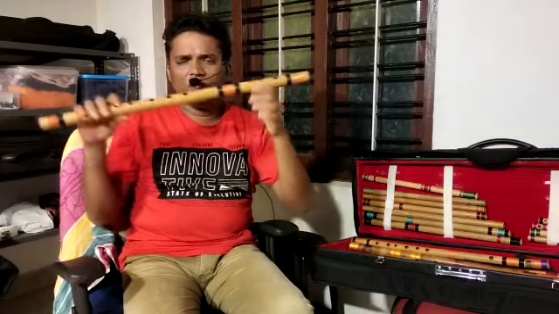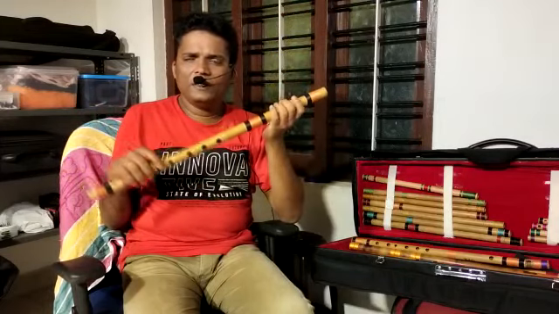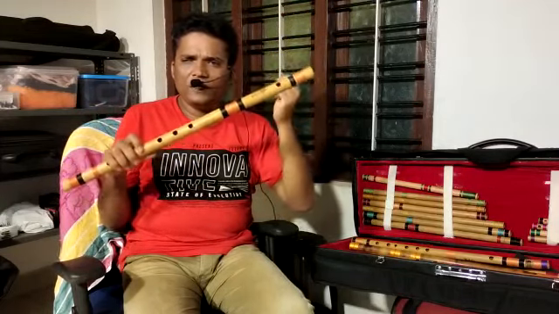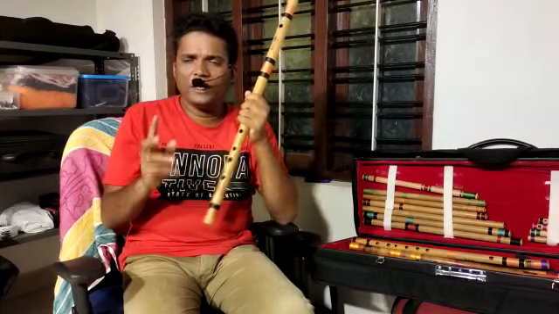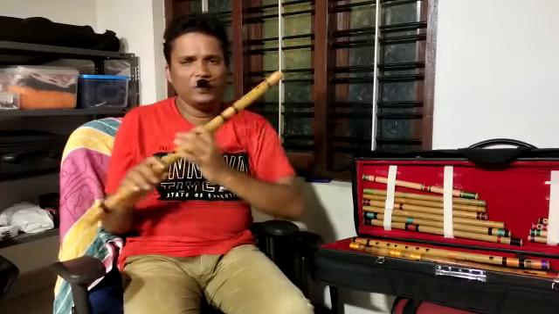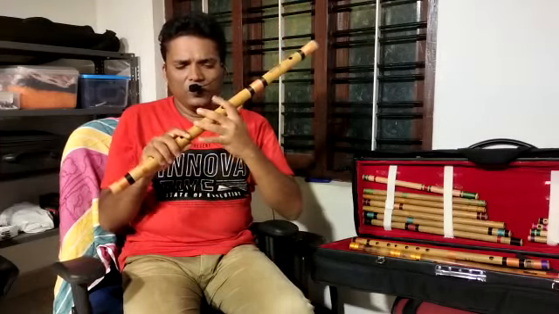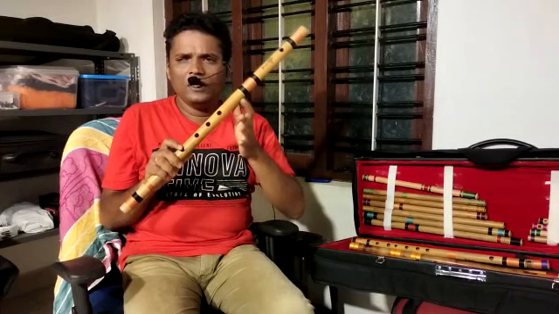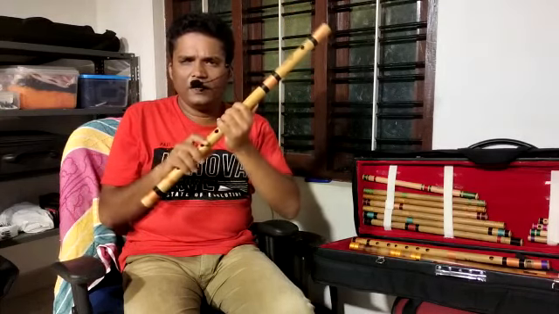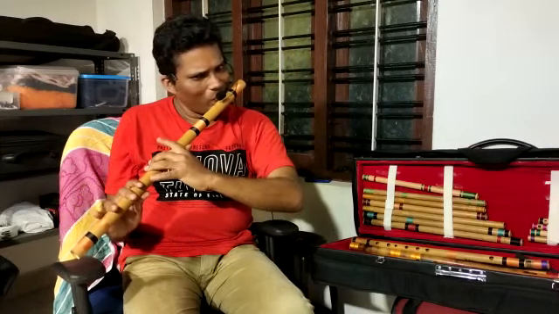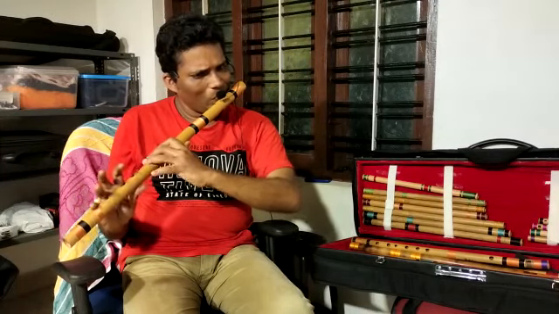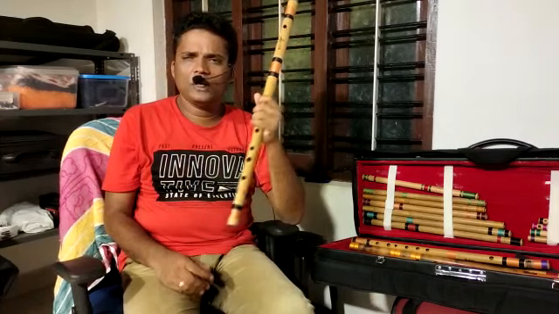This G flute is similar to the tones in the Western key flute. These notes are the G major scale we can play on this G bass flute, like this. This is the G major scale.